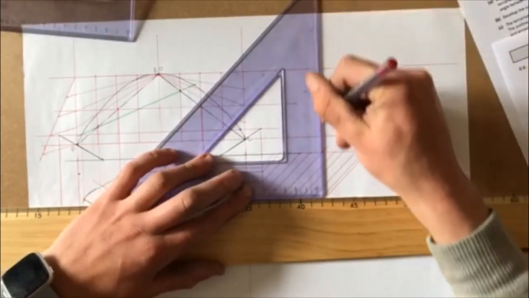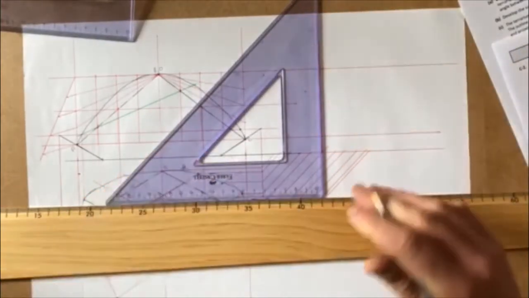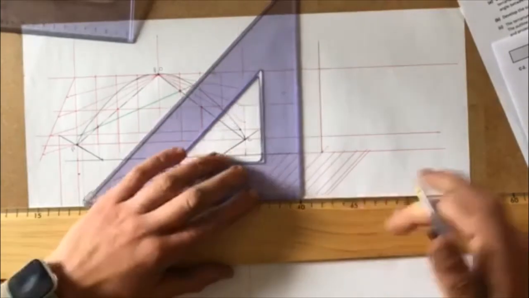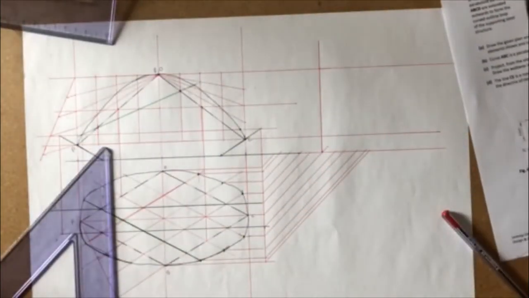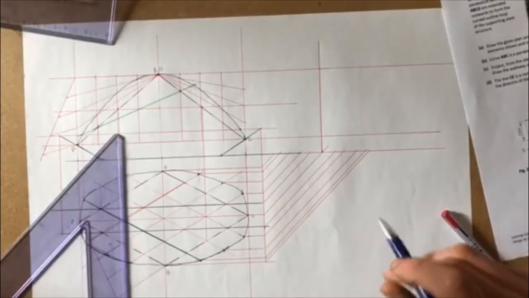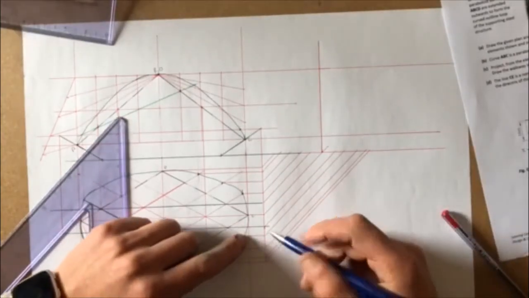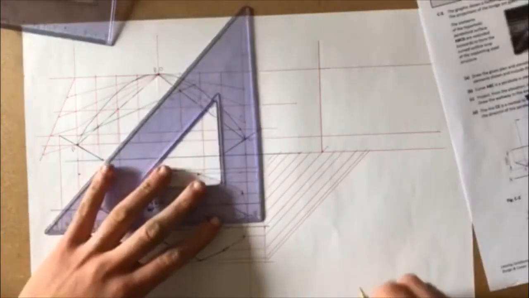And that's my center line there then. Okay, and all I have to do then is match up points here with the generators above it. So for argument's sake, I'm going to just draw these up quickly.